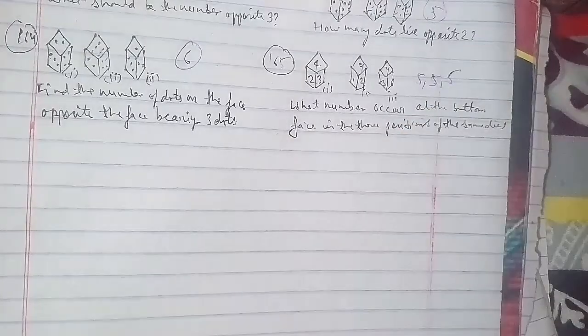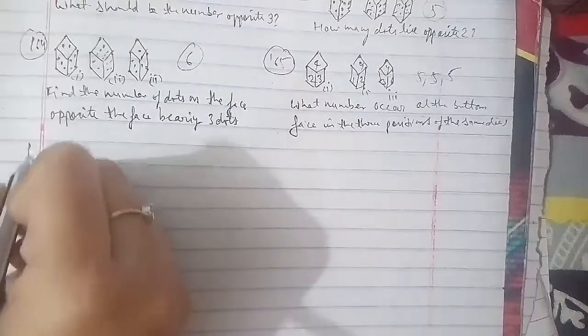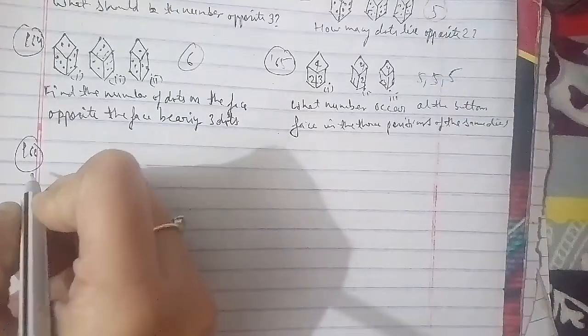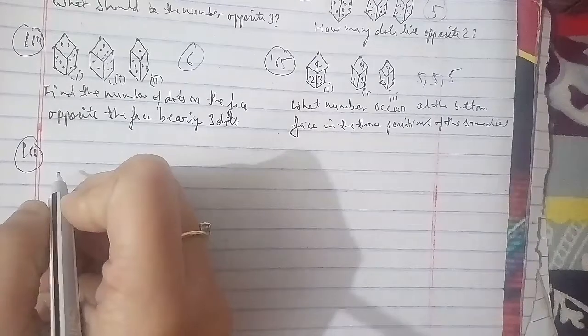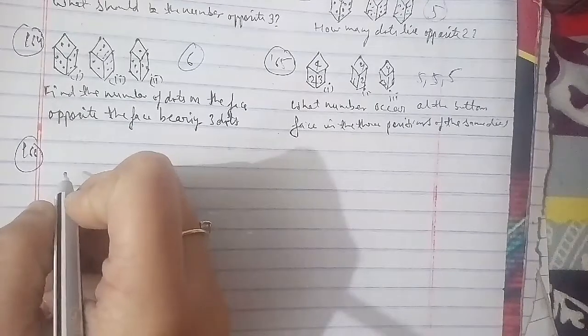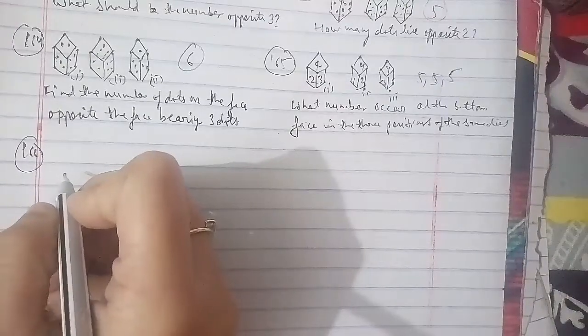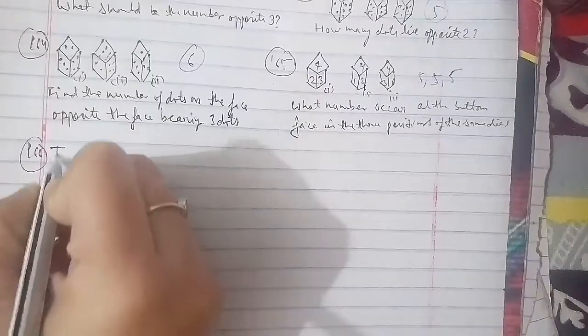Okay, now we'll go ahead with another important question, the 166th question of the session. The question says: the six faces of a die have been marked with alphabets A, B, C, D, E and F respectively. The die is rolled down three times. The three positions are shown as follows. I'll just write it on the question here.